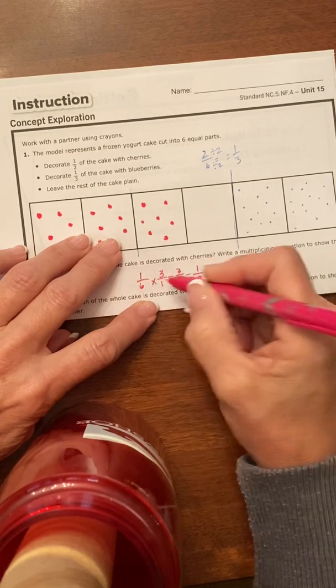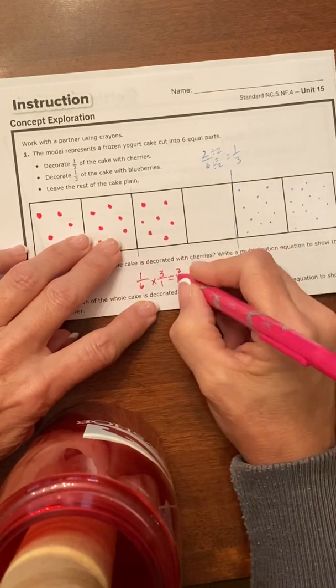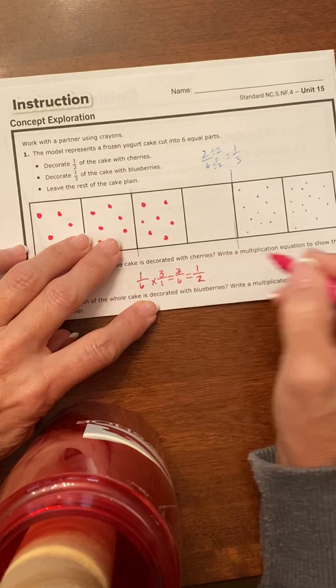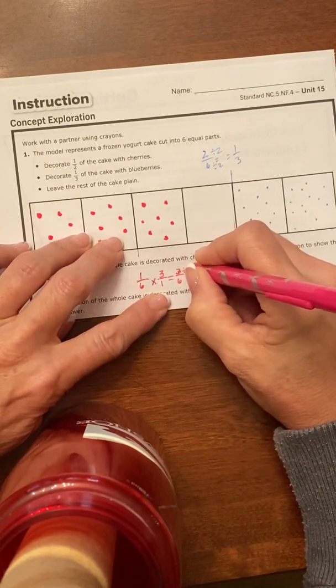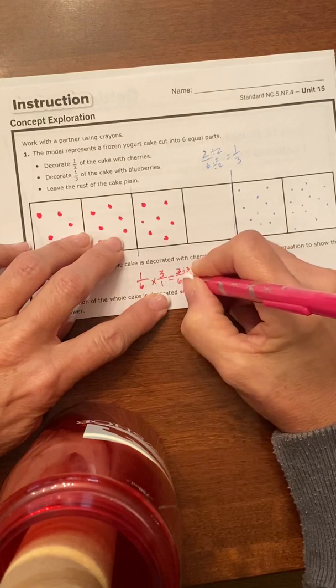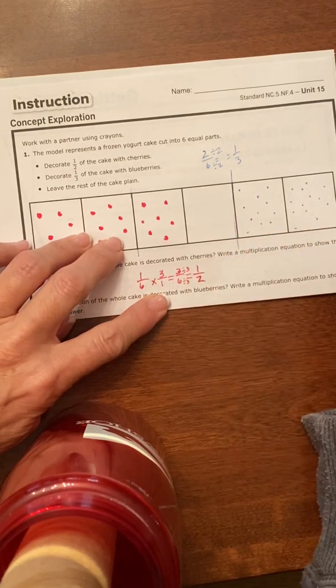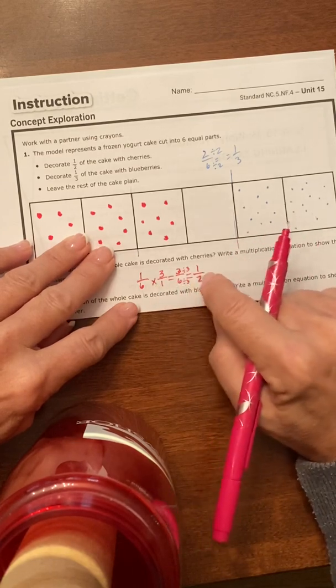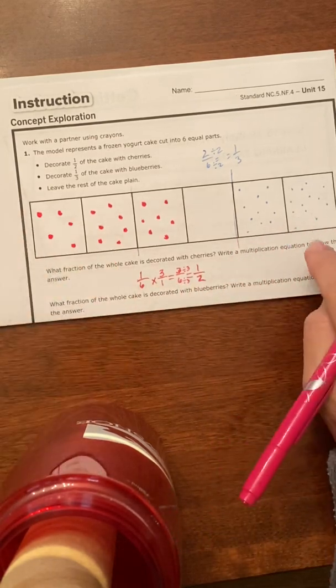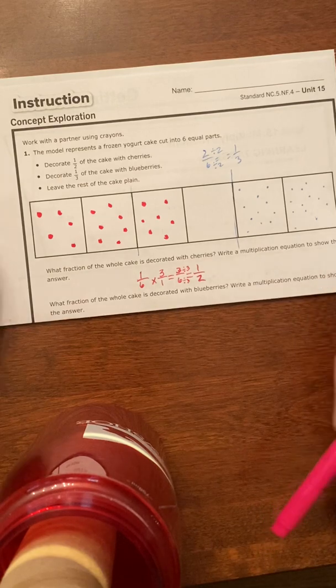So 1 times 3 is 3. 6 times 1 is 6. So 3/6 can be simplified because they're both divisible by 3. 3 divided by 3 is 1. 6 divided by 3 is 2. So 1/6 done 3 times is 3/6, which equals 1/2. That is a multiplication sentence to show this answer.